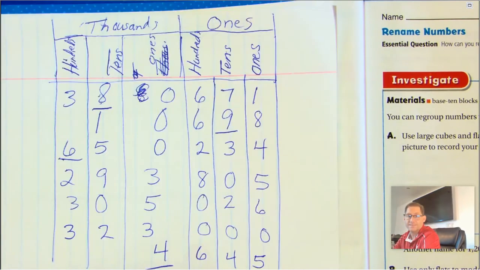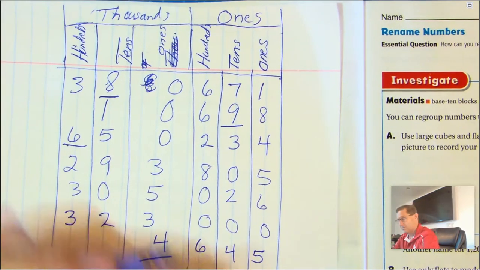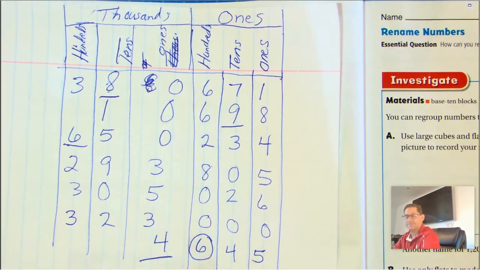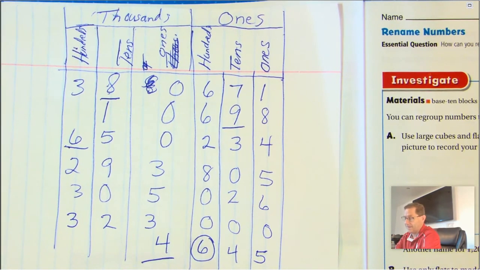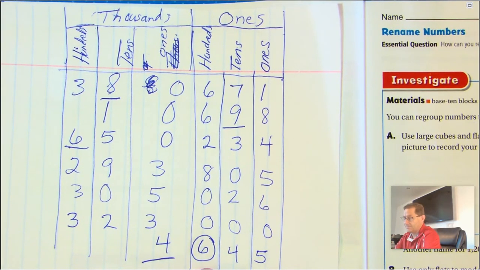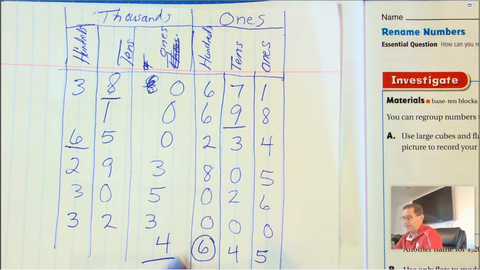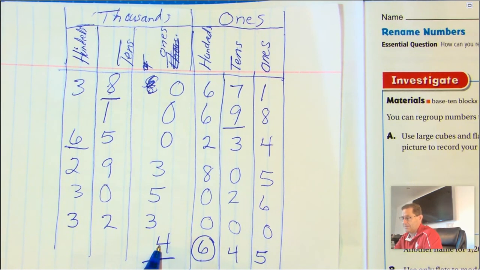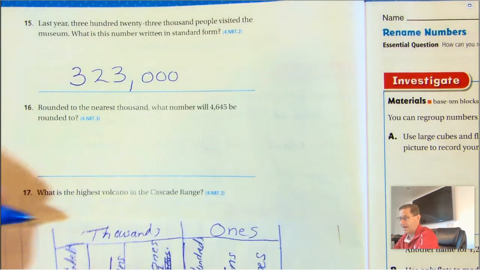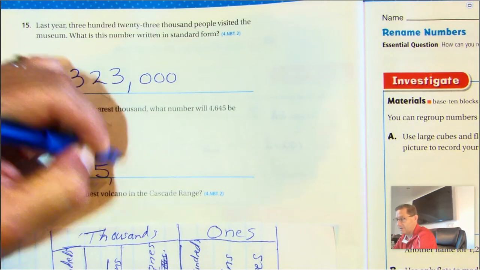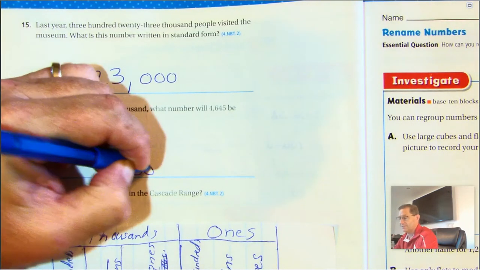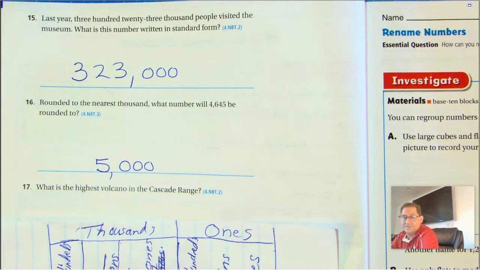The 4 is in the 1,000s place. So I'm going to look to the digit to the right, and the hundreds is 5 or greater. So I'm going to round up and turn the 4 into 5. Everything to the right of the thousands place will be zeros. So 4,645 is closer to 5,000.